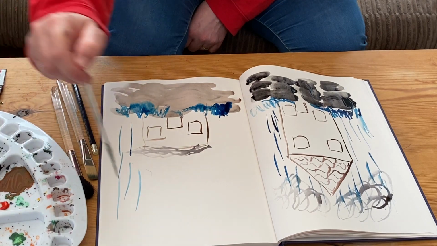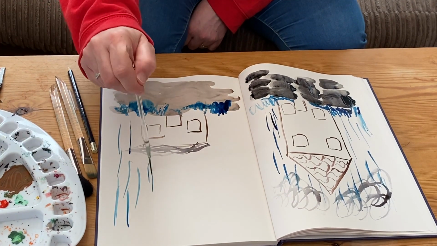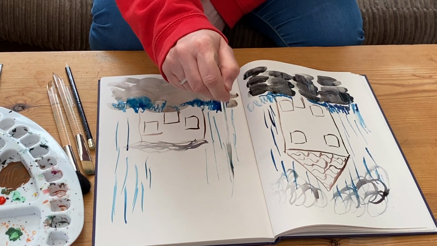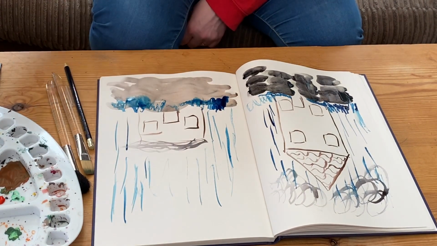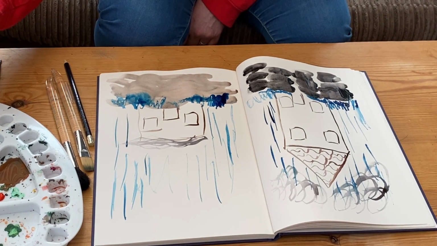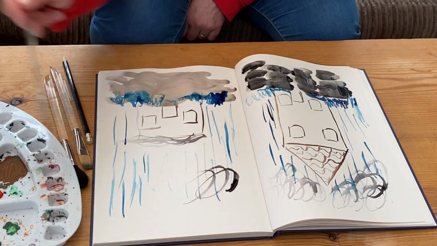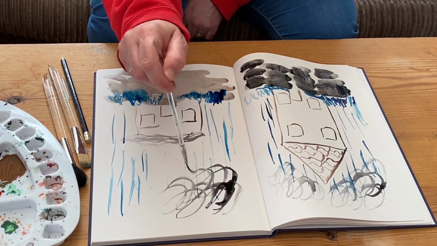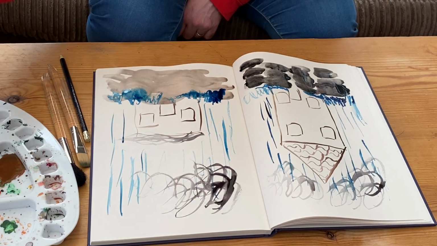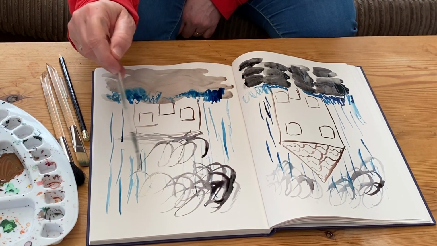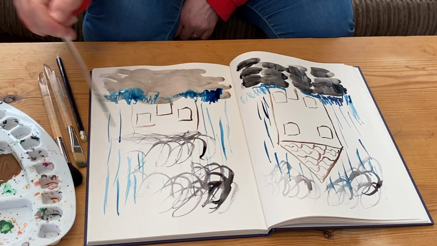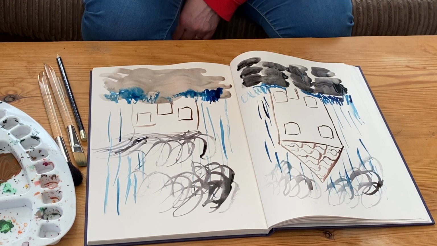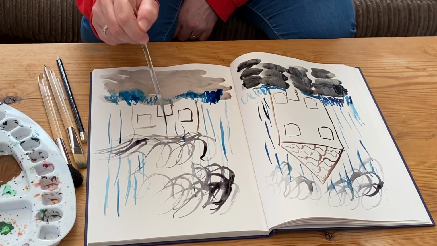You can draw all your raindrops. I've done big lines for my rain because it's really heavy. And it came down. And then the wind blew. And we'll do some more of these clouds. The wind blowing. Oh, doesn't look very nice, does it? And the wind blew so hard, it blew the tin roof off. So there's his roof flying away. And the rain then came straight into the house.